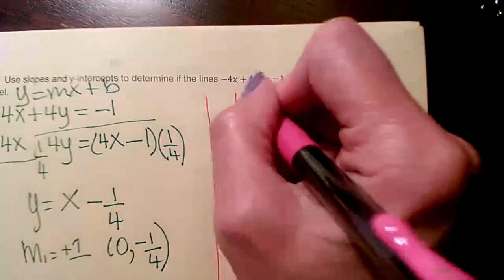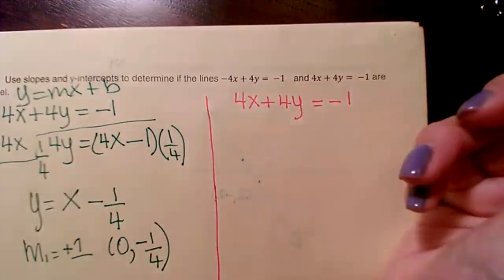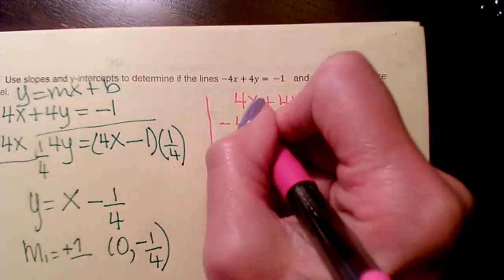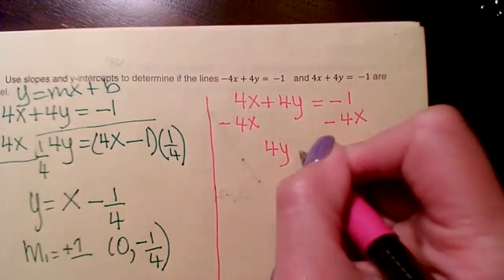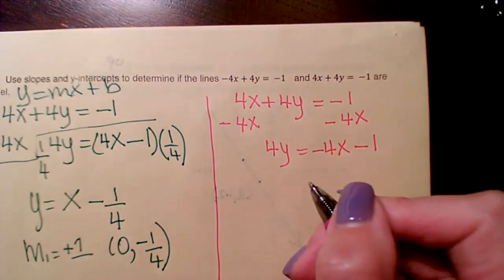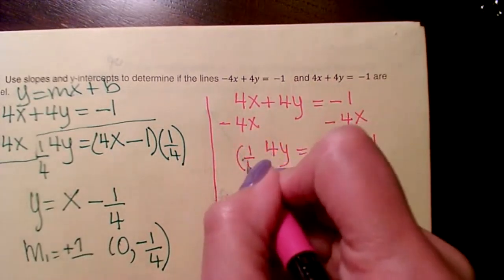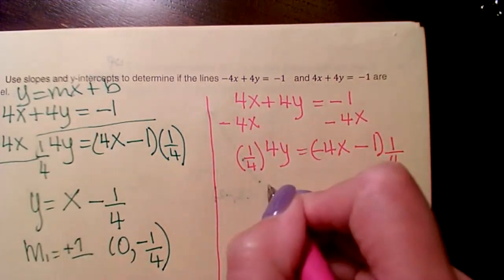So this one is 4x plus 4y equals negative 1. I'm going to subtract the 4x. I get 4y equals negative 4x minus 1. And I'm going to multiply by the reciprocal.